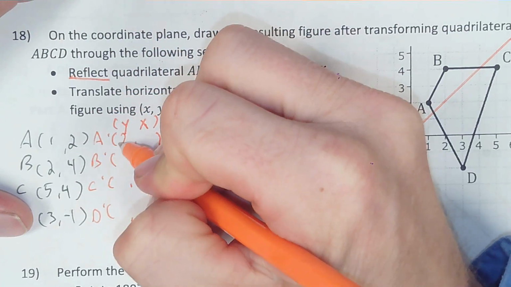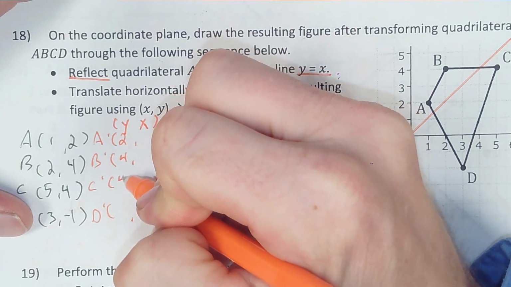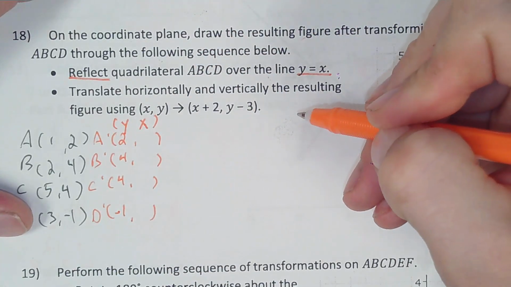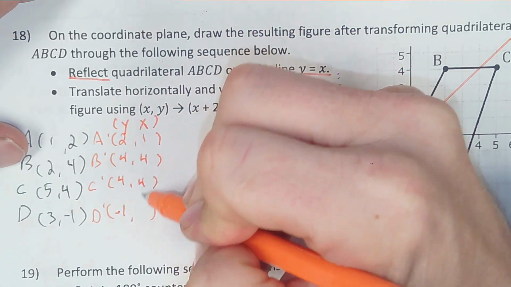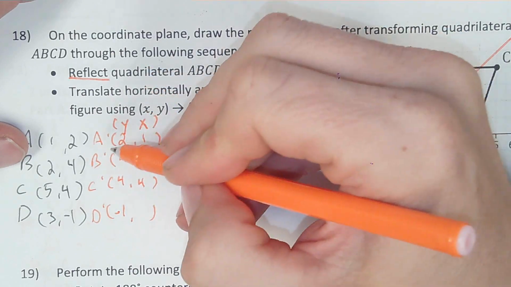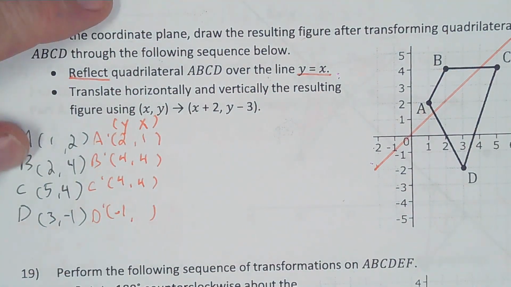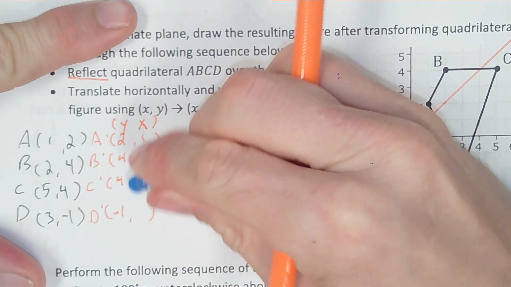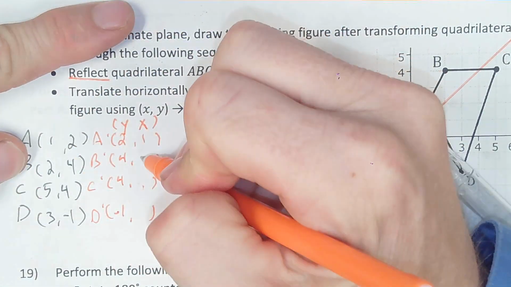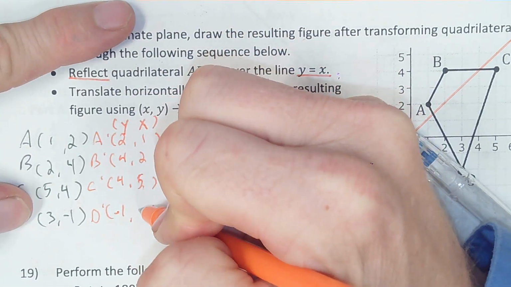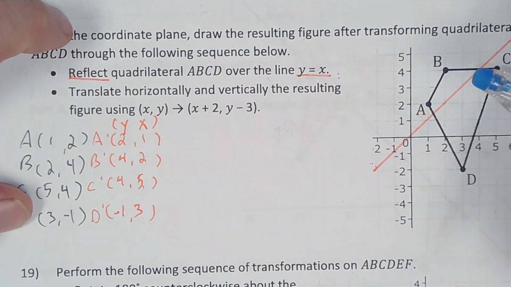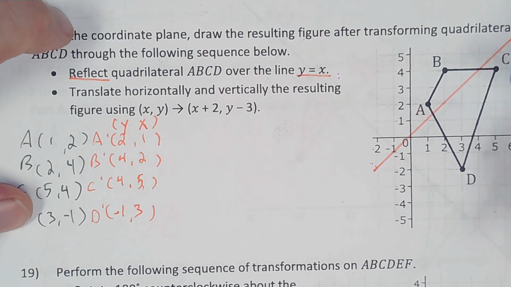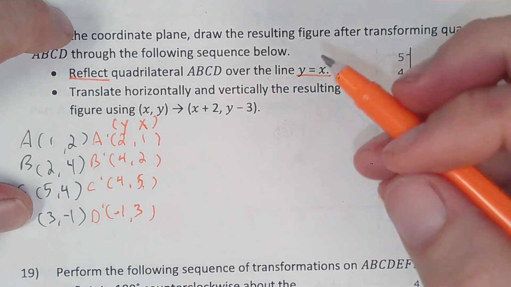So these are going to be 2, 4, 4, and negative 1. And this is going to be 1, 4, 4, and, oh wait, hold on. That was a mistake. I transposed those wrong. 1, 2, 5, and 3. Those are my new points after I reflected this across this axis. That is the first transformation to happen.